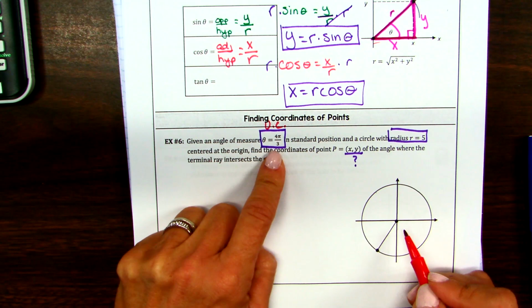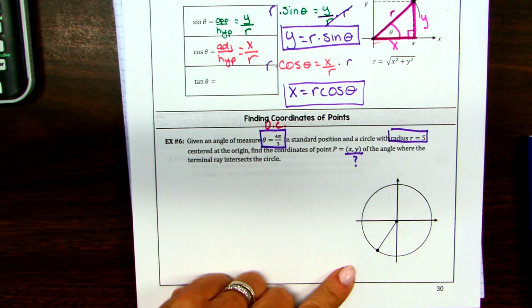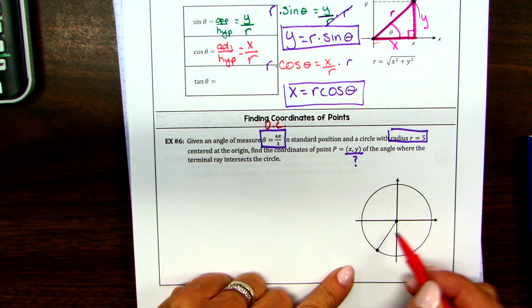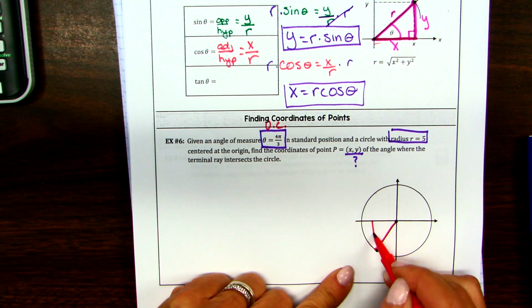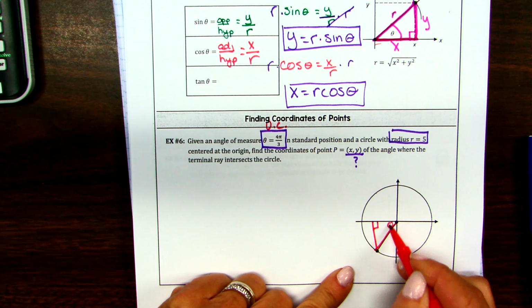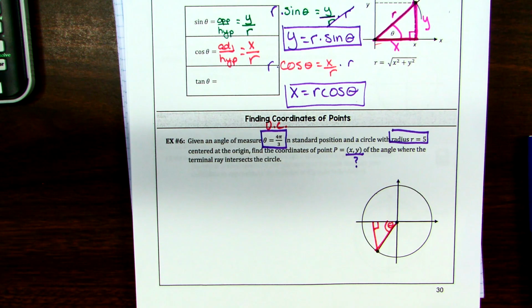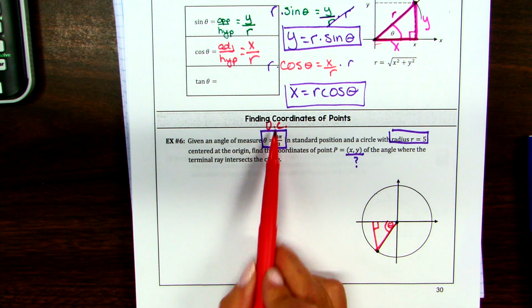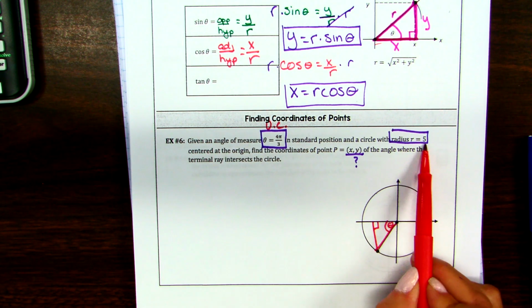It's in quadrant 3, right? 4 pi over 3. So let's start by drawing the triangle in quadrant 3. So it's already started for us. Remember, right angle with the x-axis, theta over here. Now, what I just told you, what I've been hammering into your brain this week is that when we are talking about the unit circle, it's a radius of what?